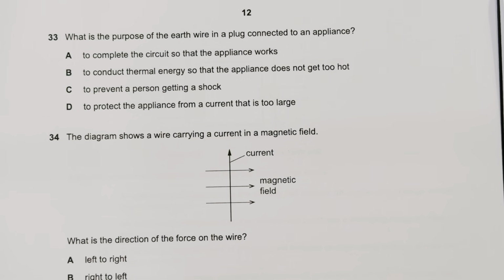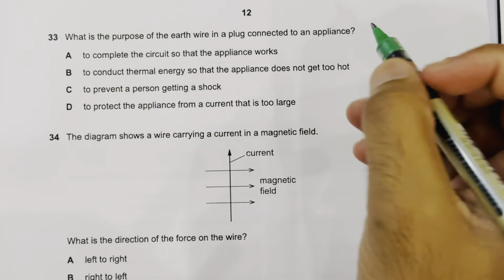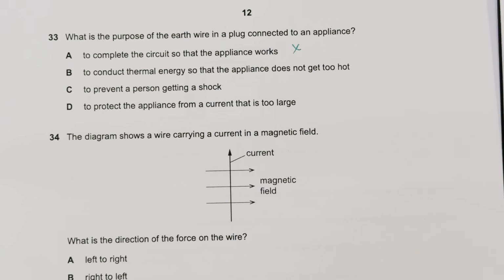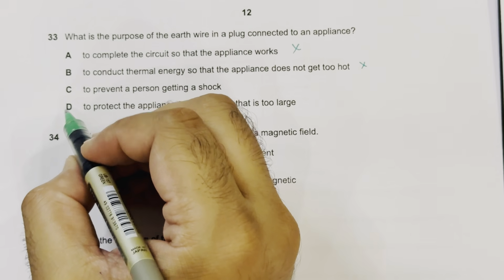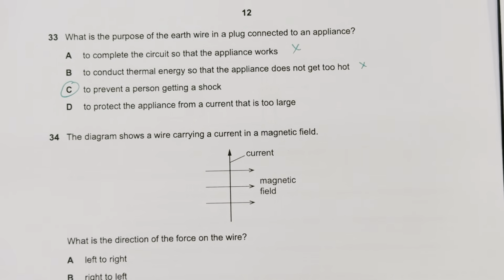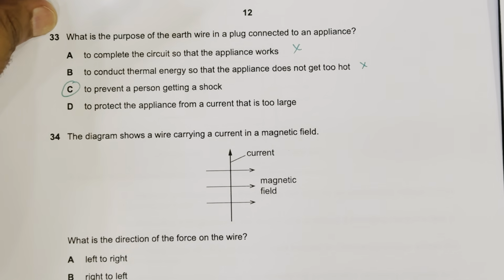Moving to question number 33. What is the purpose of earth wire in a plug connected to an appliance? To complete the circuit so that appliance works? No. To conduct thermal energy so that appliance does not get too hot? No. To prevent a person getting a shock. Yes, this is the purpose of providing earth wire, so we do not get a shock that could be fatal. Otherwise, this would be very dangerous.